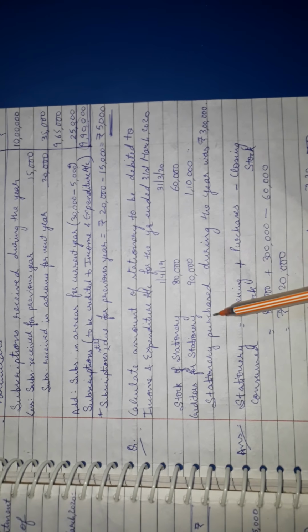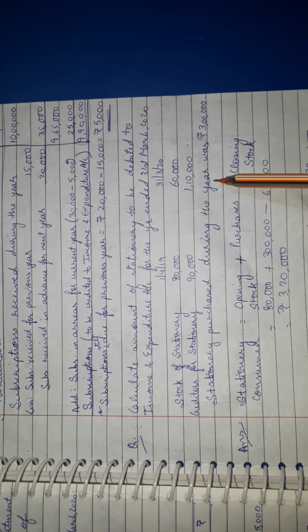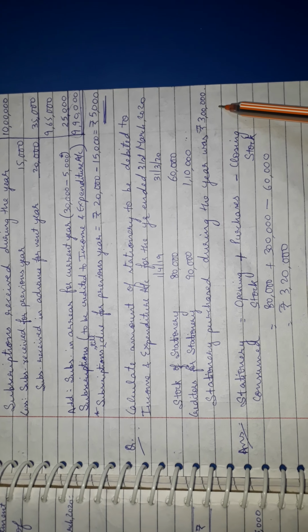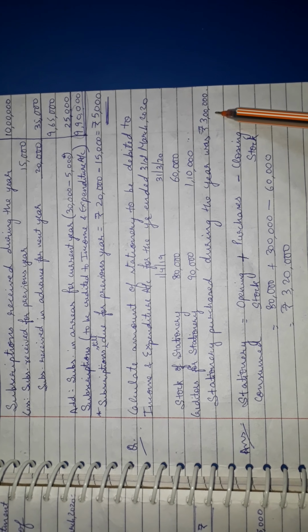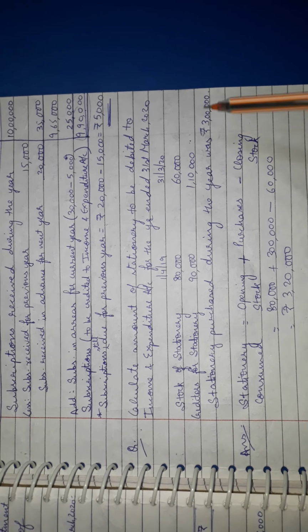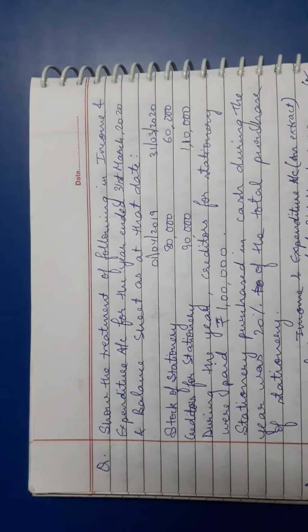Now, had this question not had this particular line, and instead said that the amount paid to the creditors was 3 lakh rupees, then the calculation would have been different. Now let's take a look at another example showing this different kind of calculation with respect to the same topic.